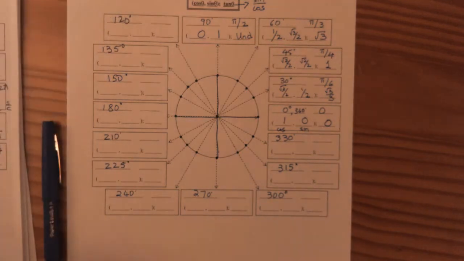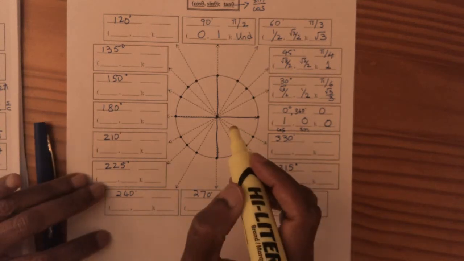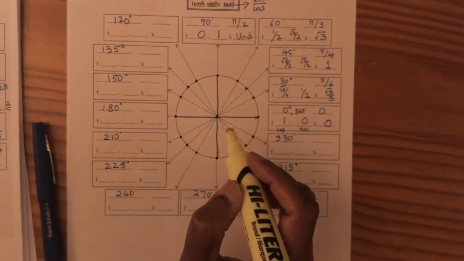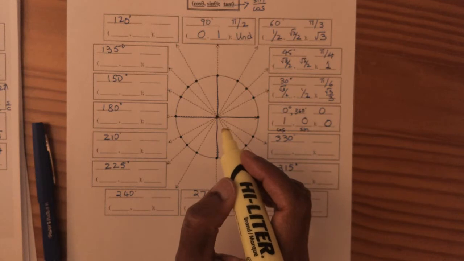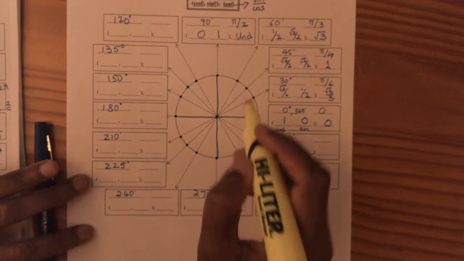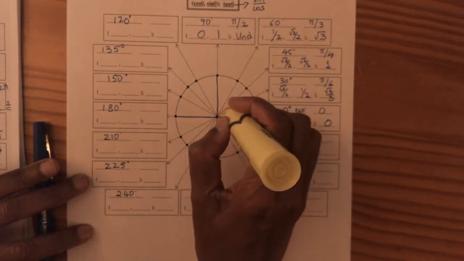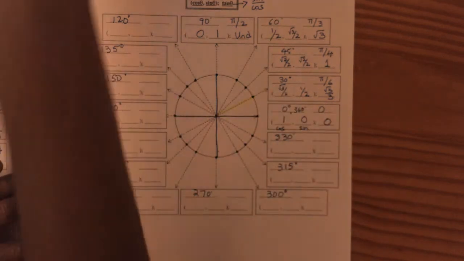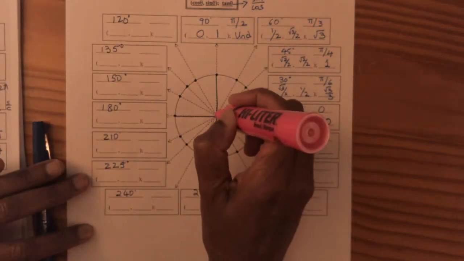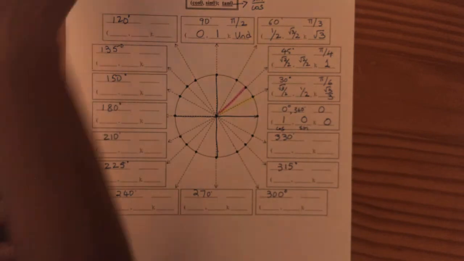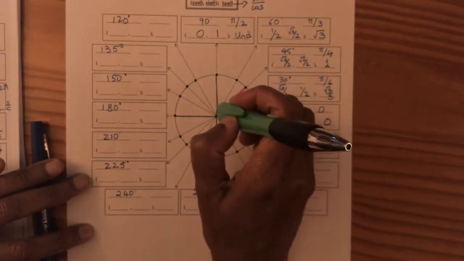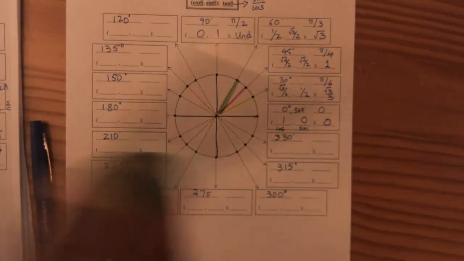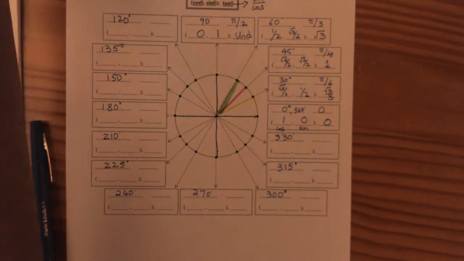So I'm going to color code each of them. I have 30 degrees, 45 degrees and 60 degrees, which is what I'm going to copy to my second, third and fourth quadrant. My 30 degrees is going to be my yellow line. My 45 degrees is going to be my pink line. And my 60 degrees is going to be my green. These are three highlighters I had, so that's why I'm using these colors.